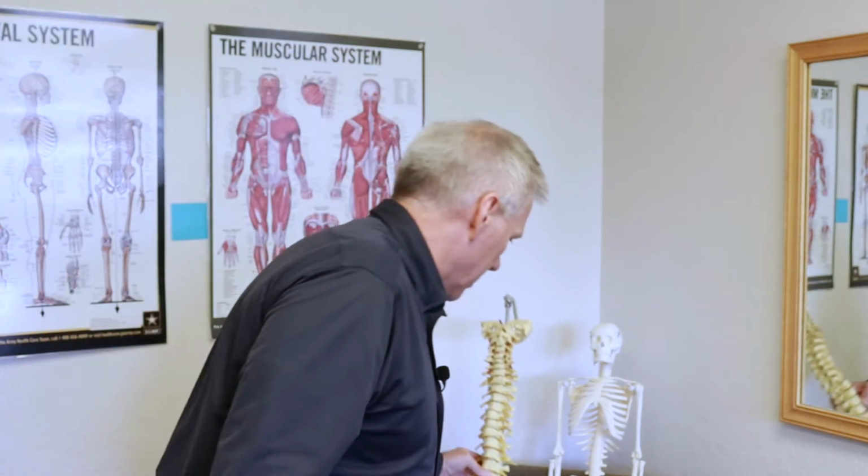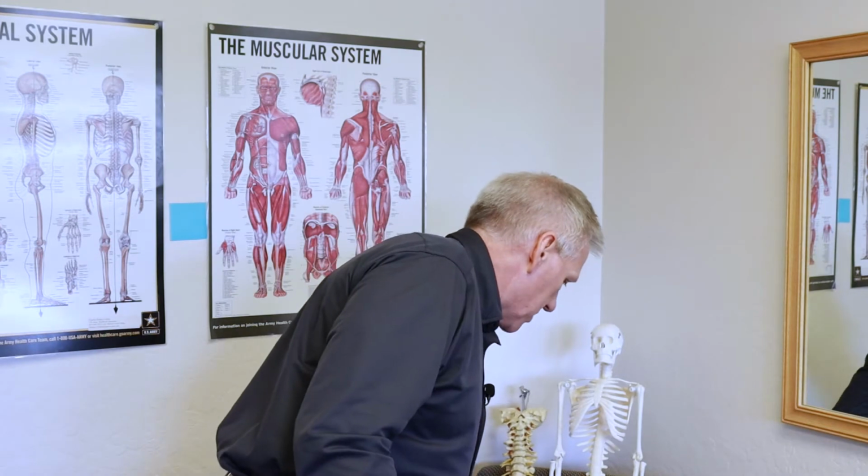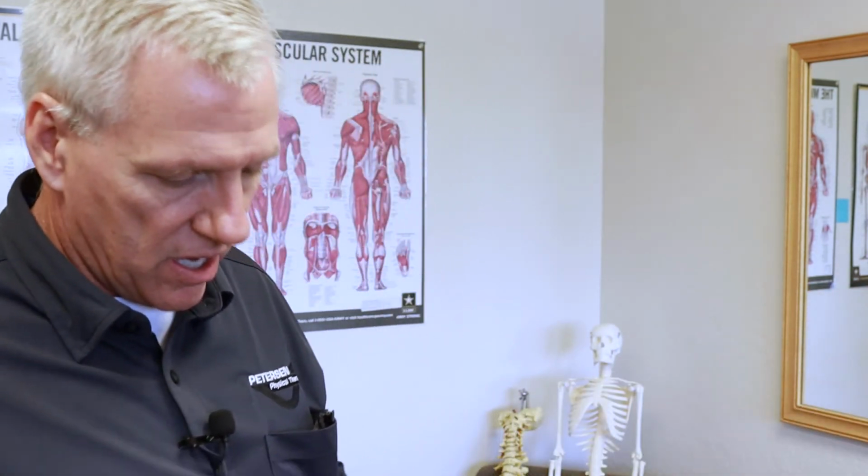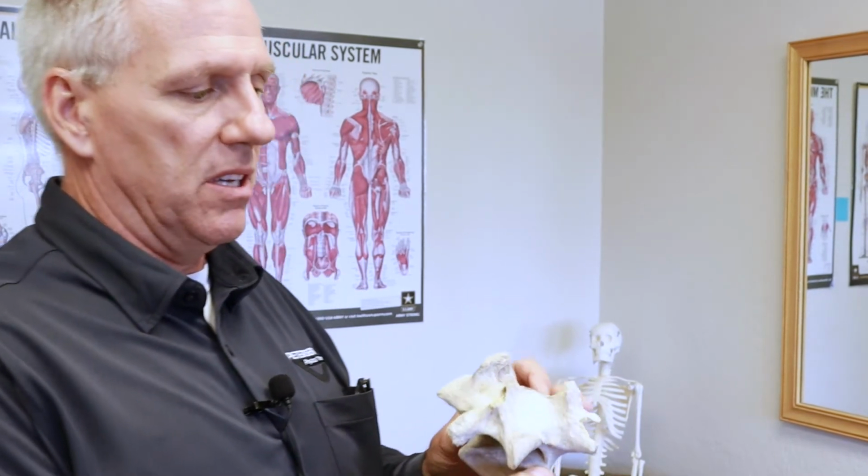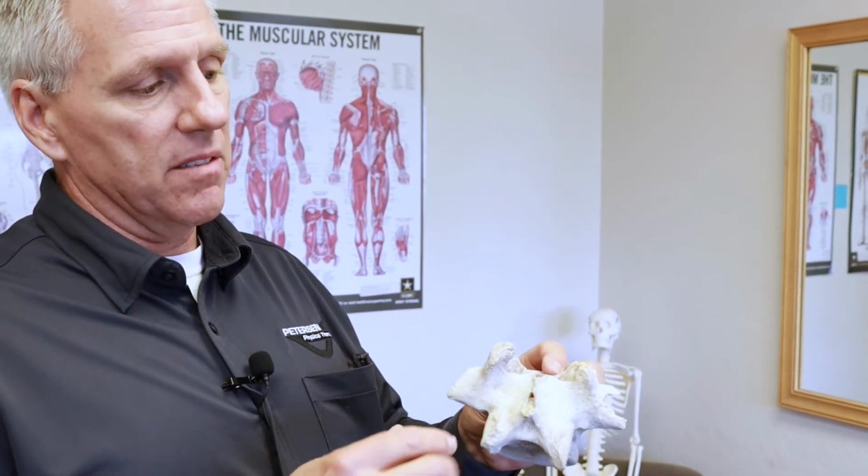The other area of stenosis happens where the spinal cord runs. And if you could hand me, we're in a debate whether or not this is a cow or a whale vertebra. We certainly know it's not human because of the size of it, obviously.